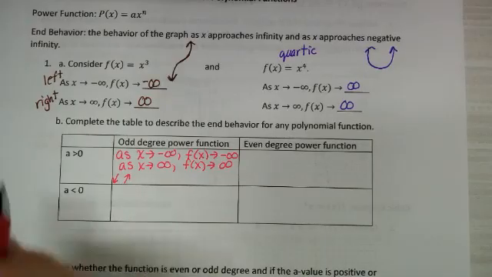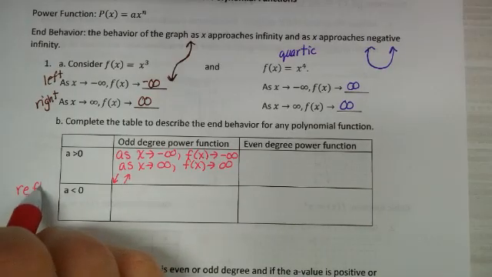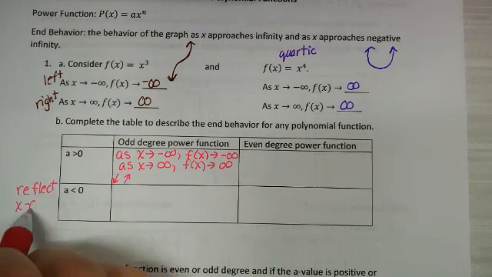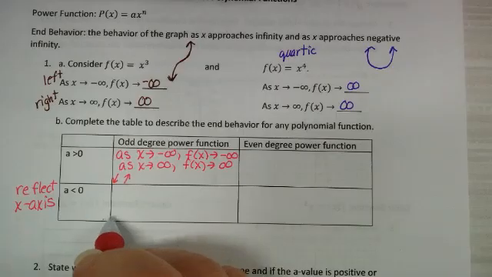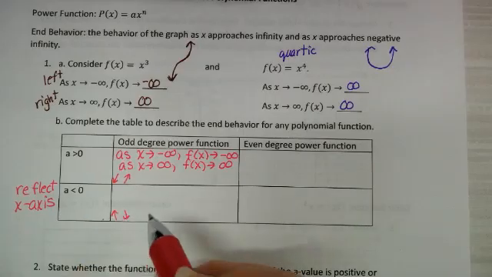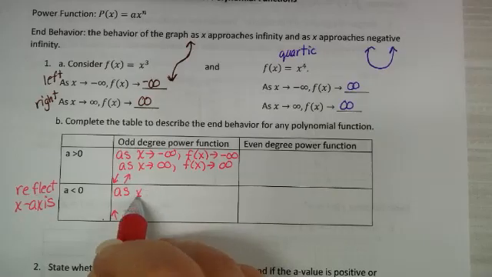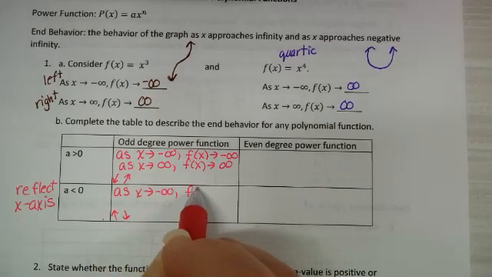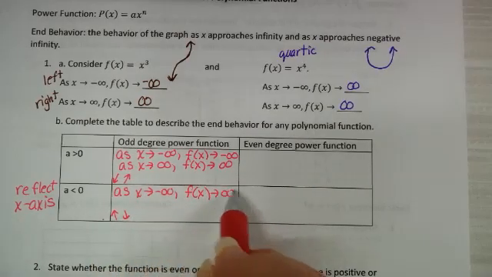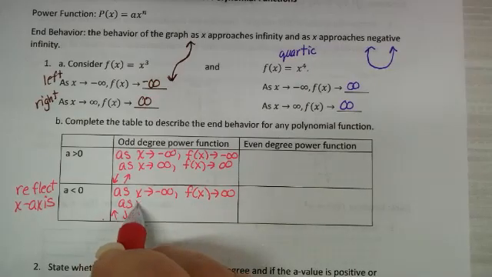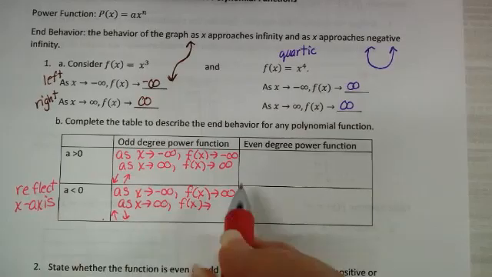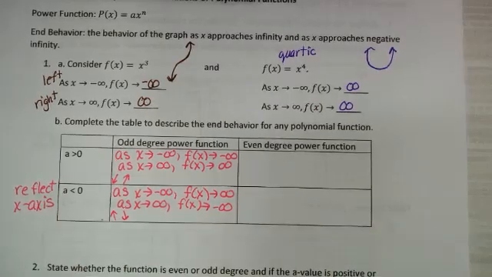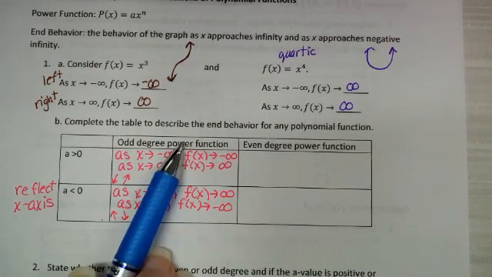Now, if a is less than 0, remember that was a reflection over the x-axis. So if I reflect, now the left side's going up and the right side's going down. So we'll take our mathematical language. As x approaches negative infinity, f of x is going up to positive infinity. As x approaches infinity, f of x, because we reflected it, is now going down. That is for every odd degree power function.